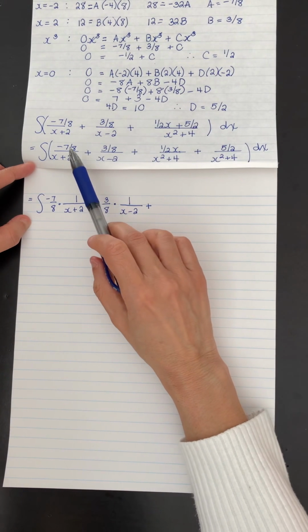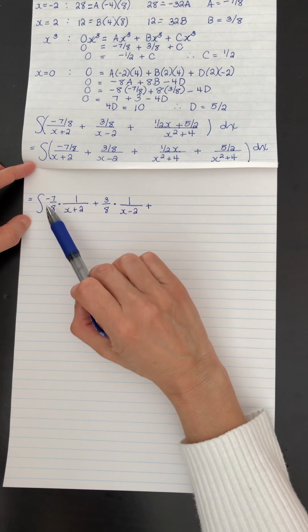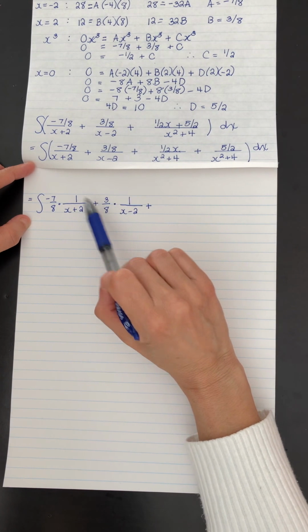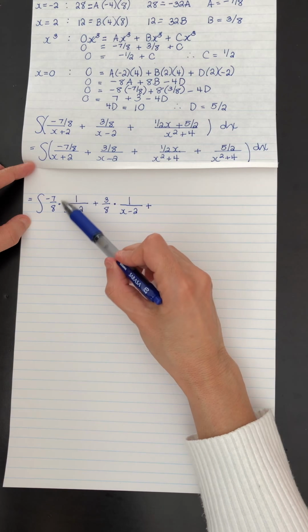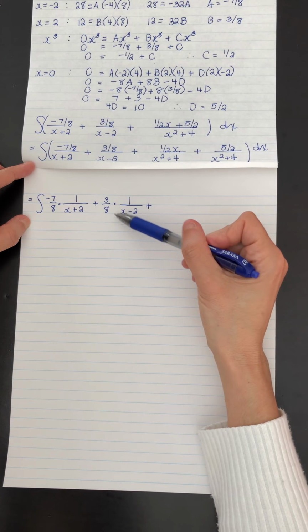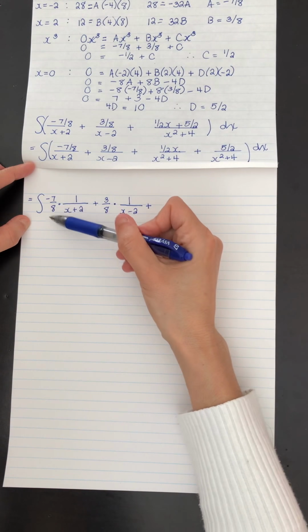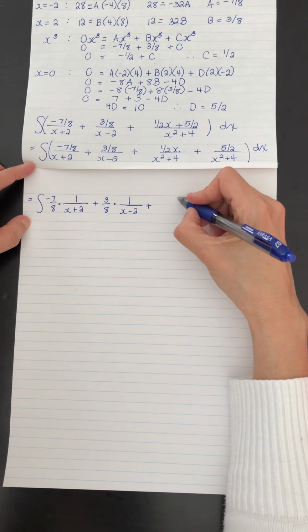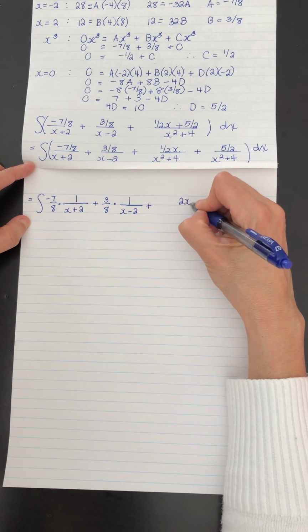So for the first two, it's really not an issue. I just slide that coefficient forward, leaving a 1 on top. So this will be ln x plus 2, ln x minus 2 with these coefficients. Okay, something a little bit like that here.